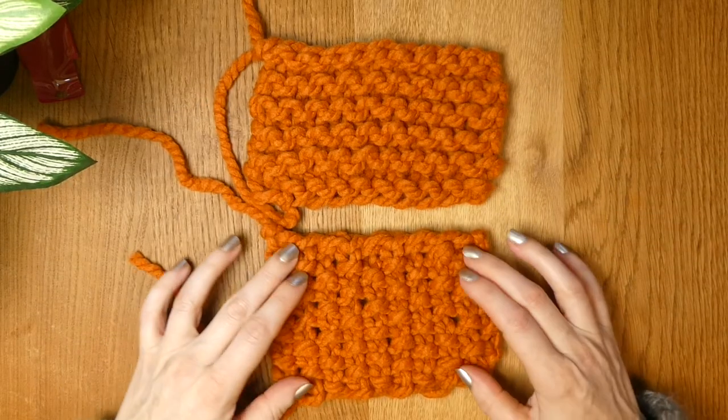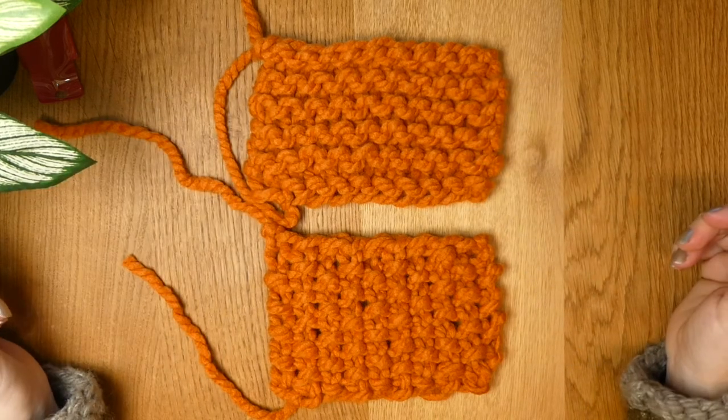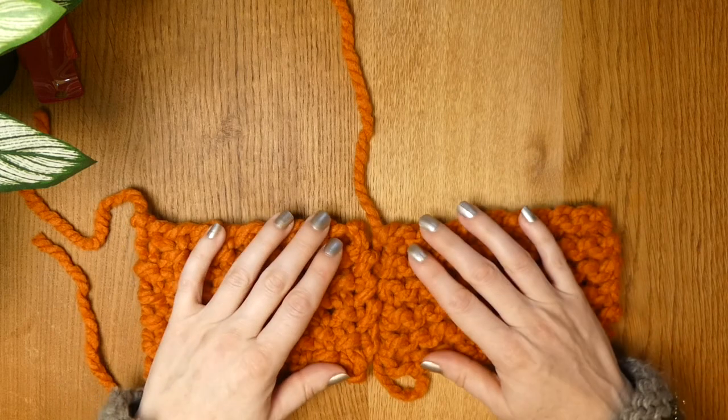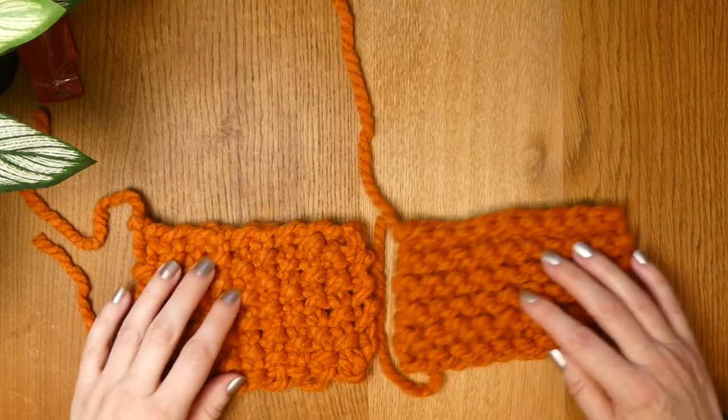For comparison, the moss stitch is at the bottom and the garter stitch is at the top, just to compare the sizes. It is not too far off the same size.